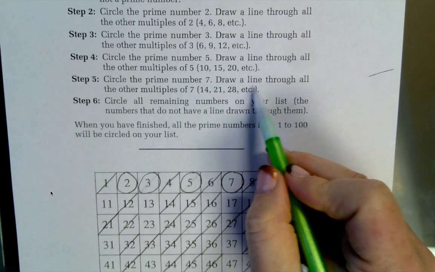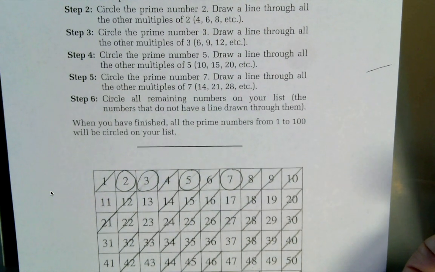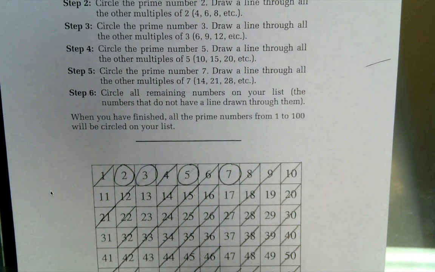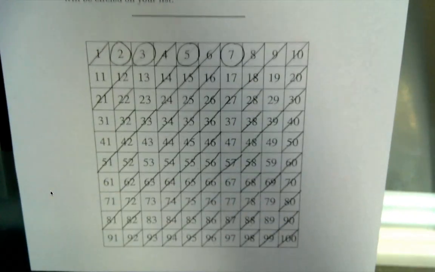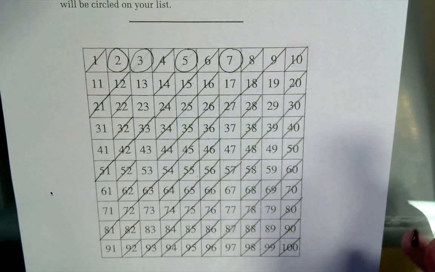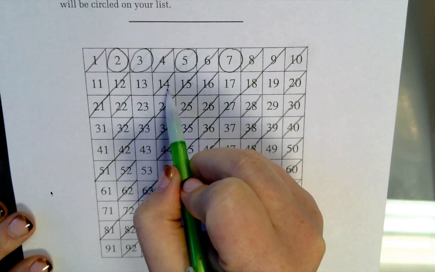And then you're going to draw a line through all the other multiples of 7. If you have your multiplication chart with you, you are welcome to pull that out and use it. It is totally fine. I'll put that in my notes in the beginning so that you're not getting to this point and saying, golly gracious, Ms. Collins. 7 times 1 is 7. 7 times 2 is 14.